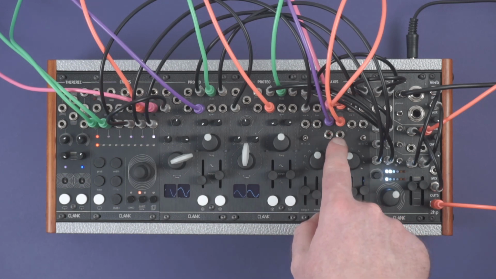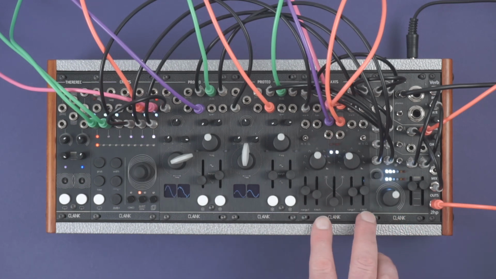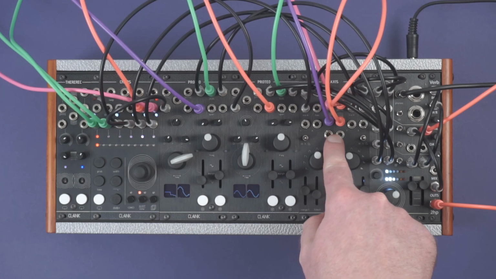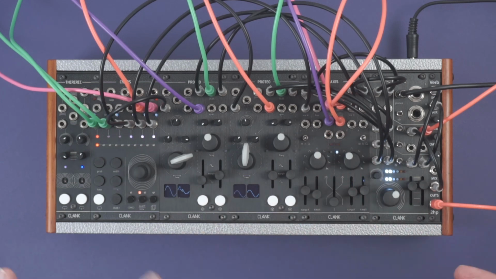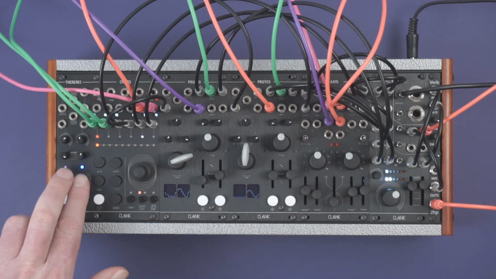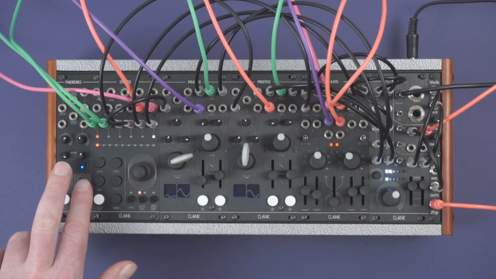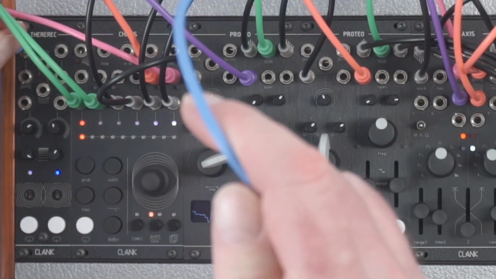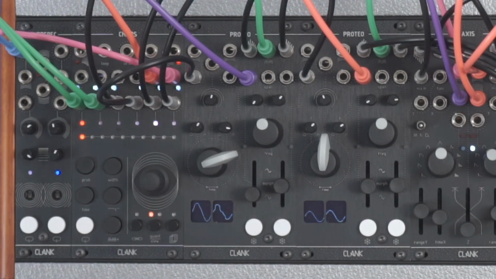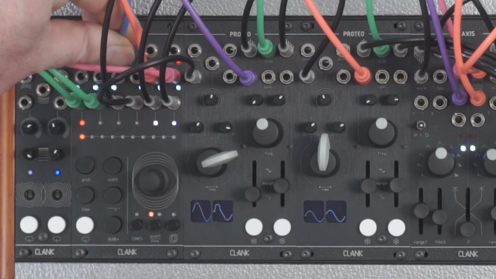We do get a gate output as well at the end of the time, so we could actually use those gates from there. See the red lights? Use those to trigger things. And we're not actually even using this here, which we could use. So like we did before, perhaps a bit of control, again, I'll take that out and put it into the CV input.